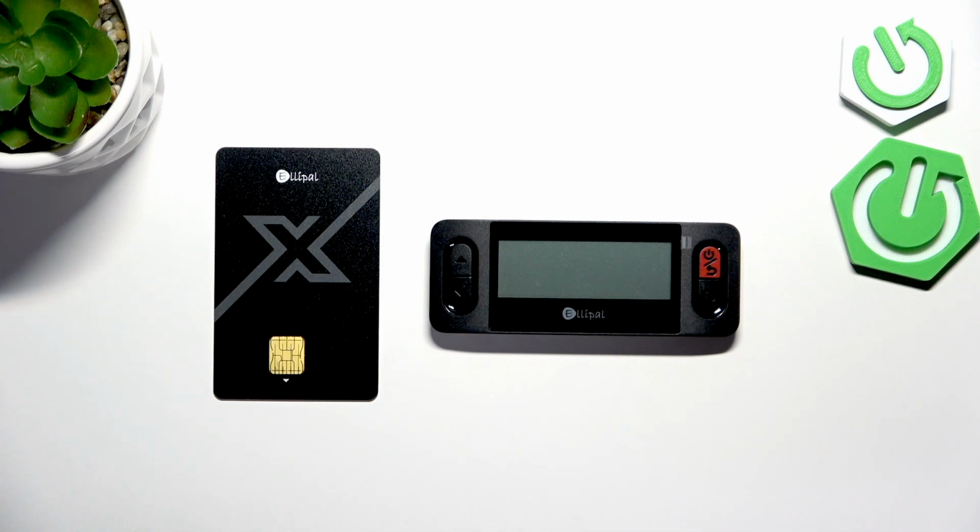Hello, in this video I will explain what is a passphrase and how to set it up on Ellipal X Card.